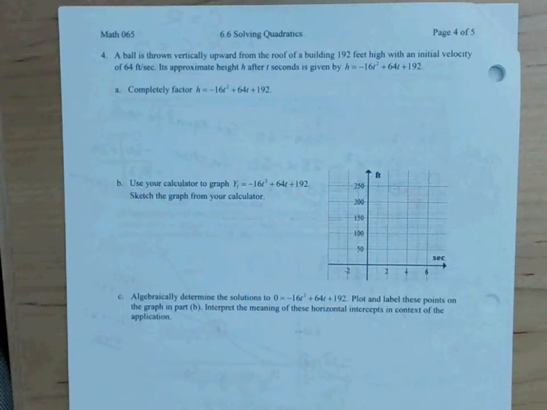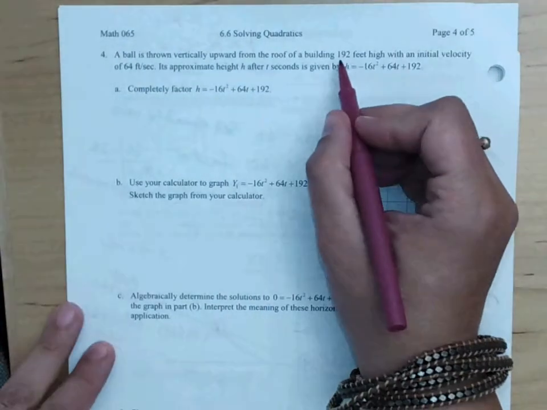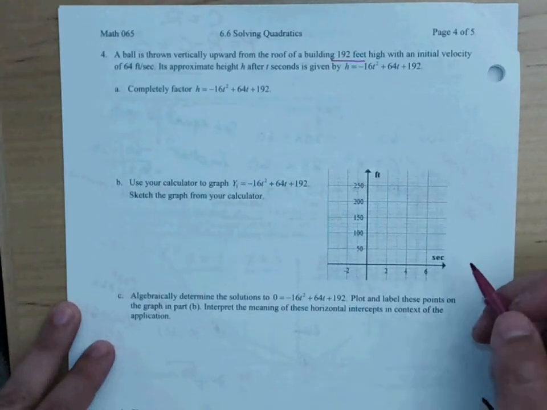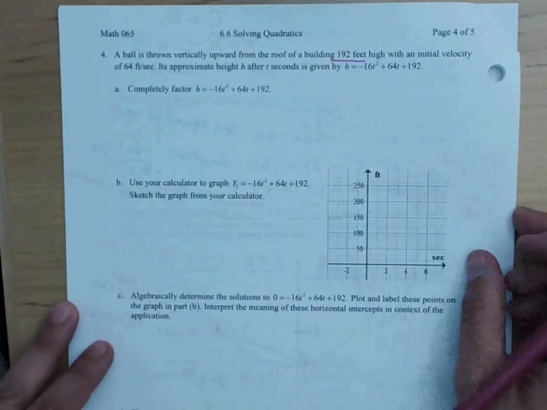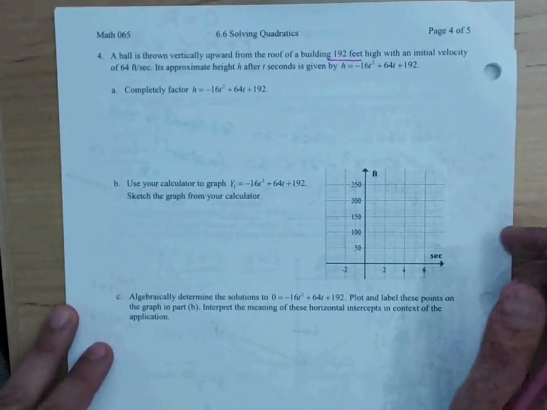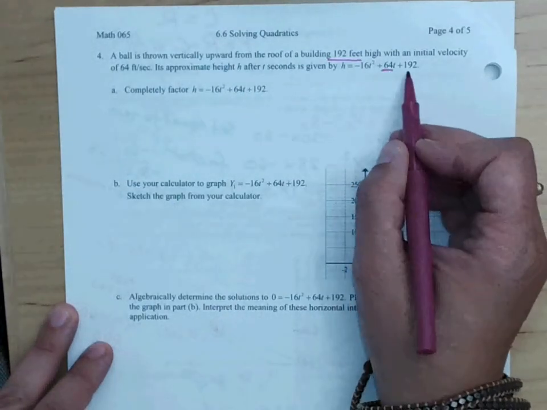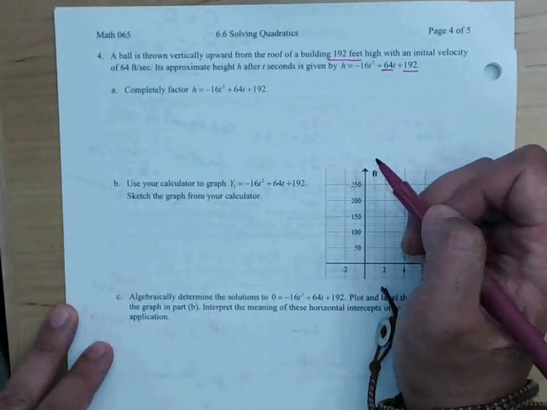Okay, next problem on solving quadratics. This is one of the most common problems you're going to see with the parabola, and that's the idea of throwing a ball. So a ball is thrown vertically upward from a roof that is 192 feet high with an initial velocity of 64 feet per second. That's where you see the 64 here, and you see the 192 there in the equation.